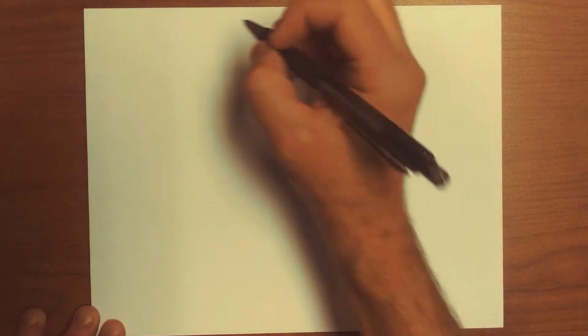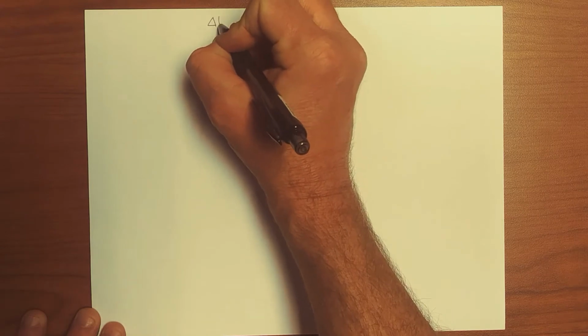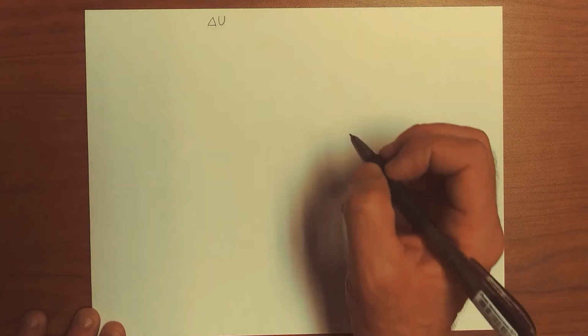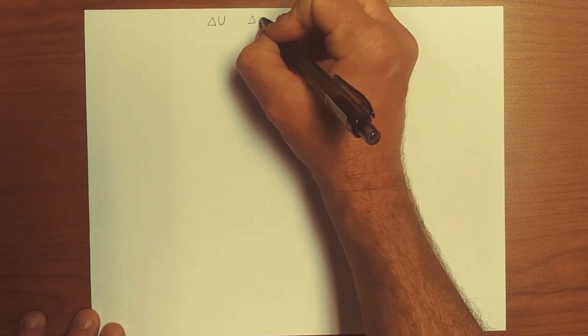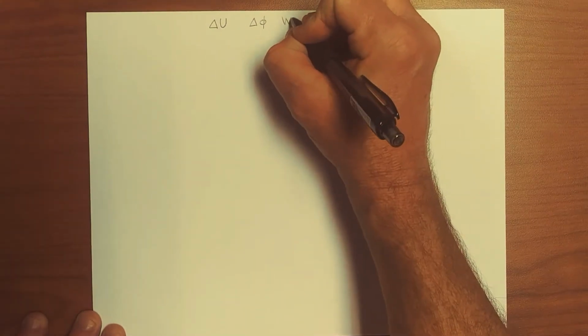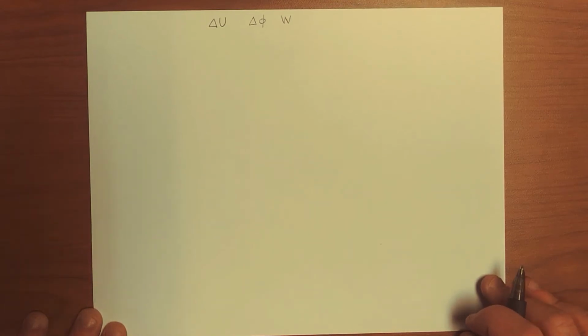Okay, so let's explore the concept of difference in electric potential energy around a path, and in particular, a closed path, so we come back to our initial point. The difference in the electric potential around that path and the work W done. So we want to show that these quantities around the closed path are all zero because they're all related to each other.